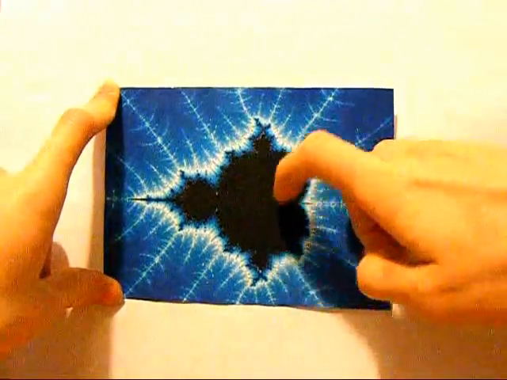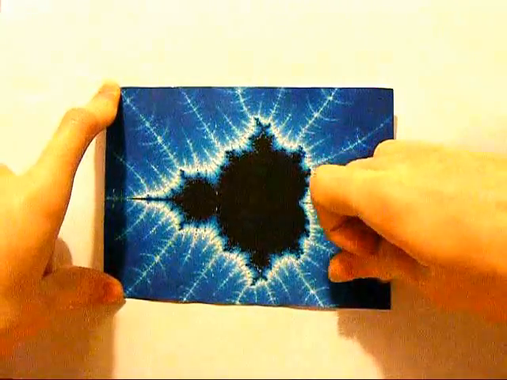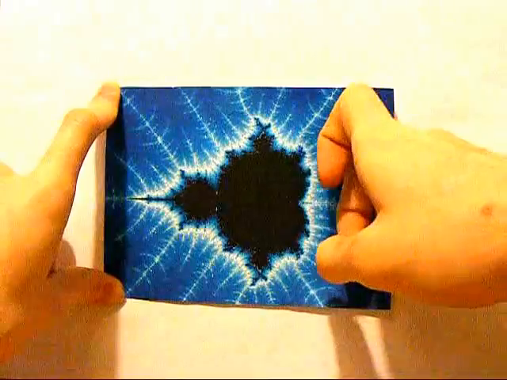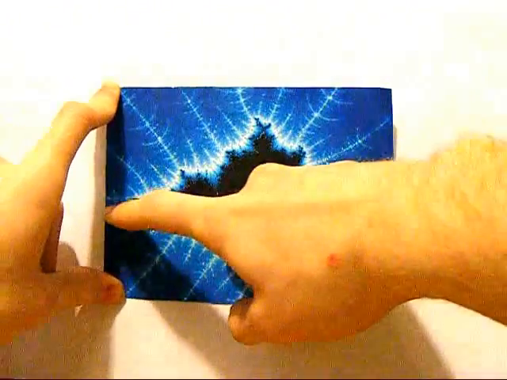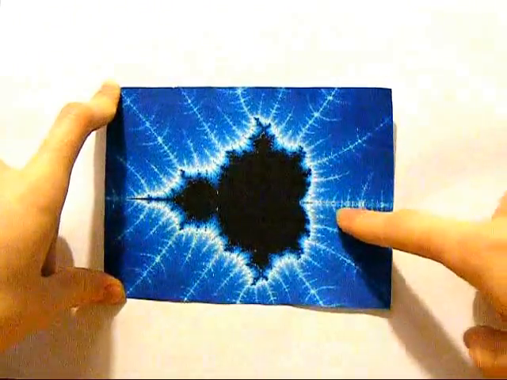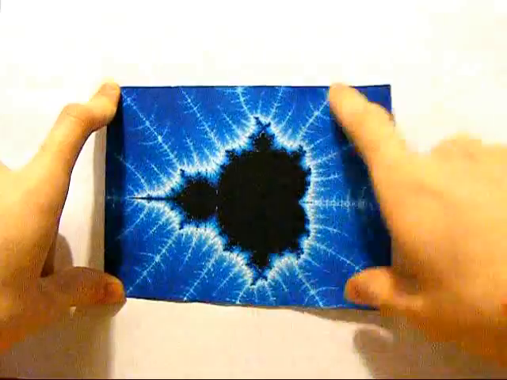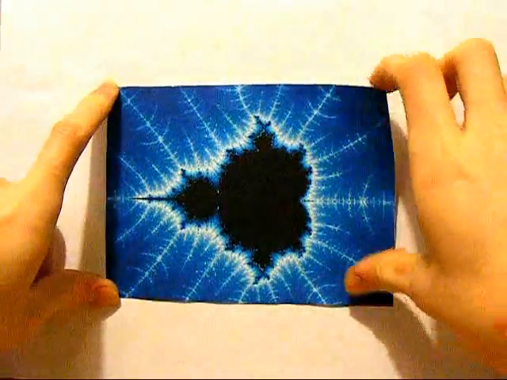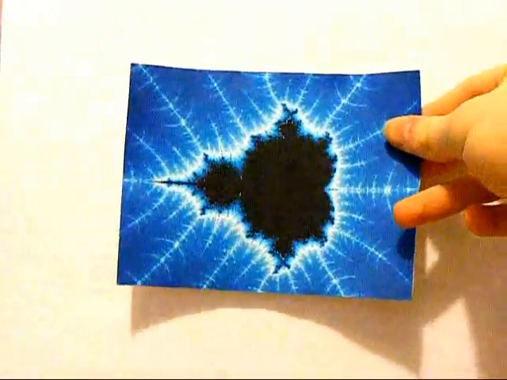I think this black region is where it receives an answer of 0 so that it can't continue on again. If I had to bet, this is probably one axis and this is maybe another. But I do know that it looks neat. So there you go. There's that Mandelbrot set.